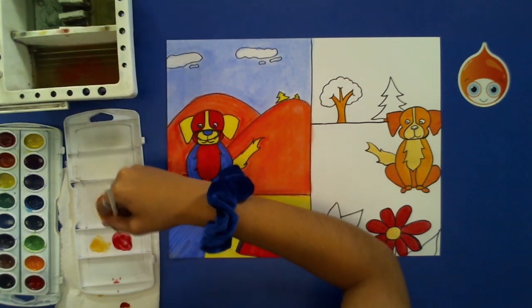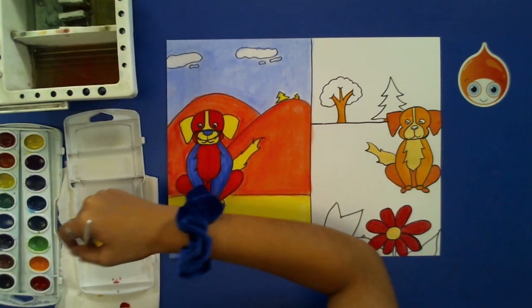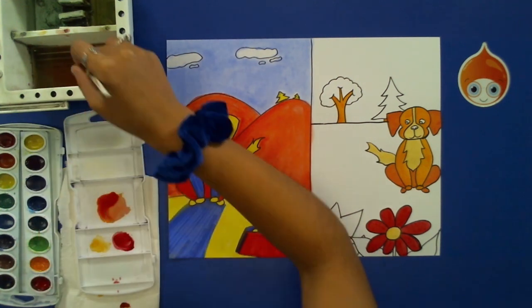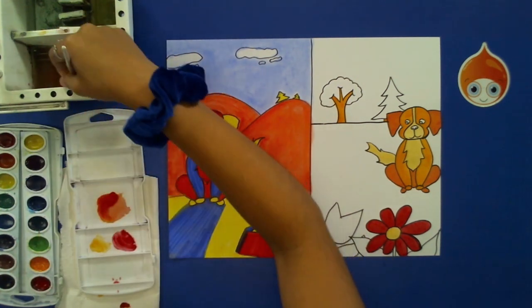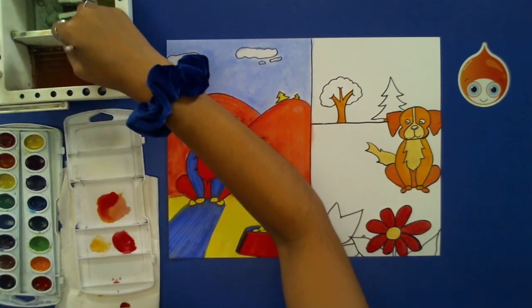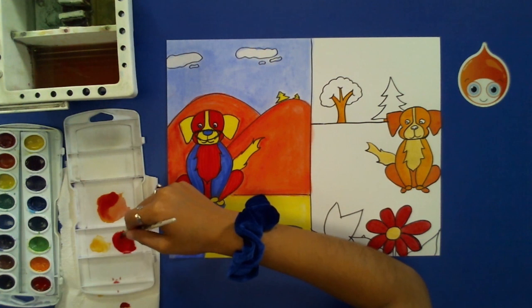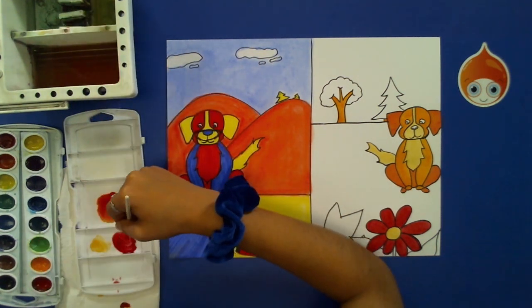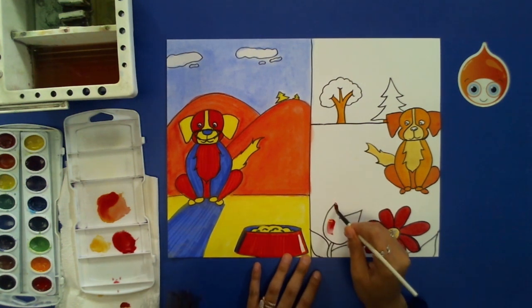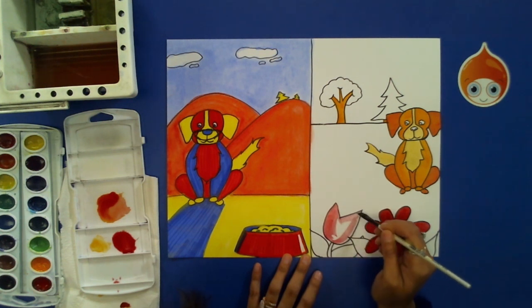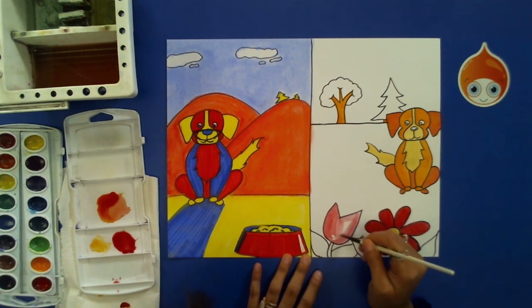Alright, so now I have a nice red coat on my flower. Now if you want a different shade of red, maybe you want to get a red violet, but we're going to try to stick to as pure red as possible because red and green are the complementary colors.